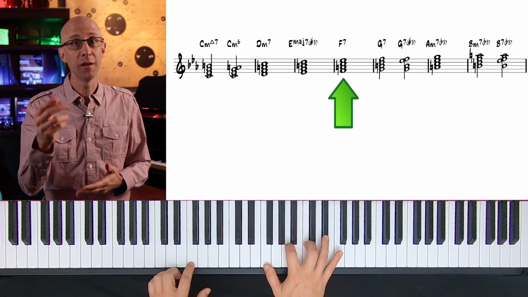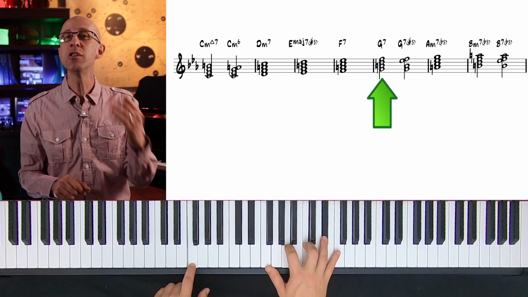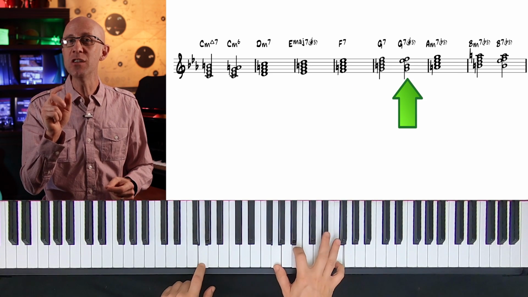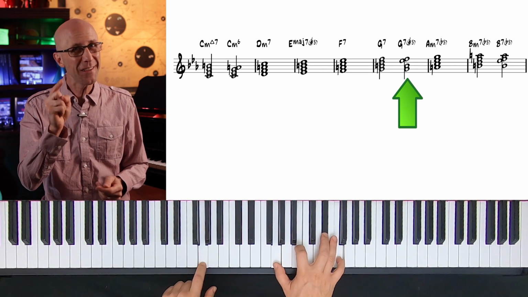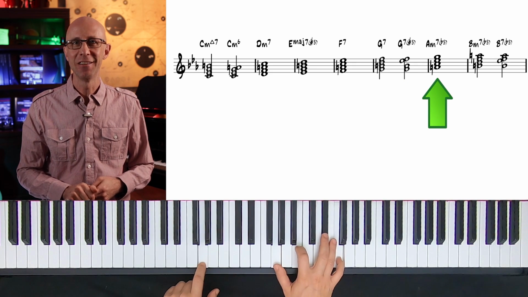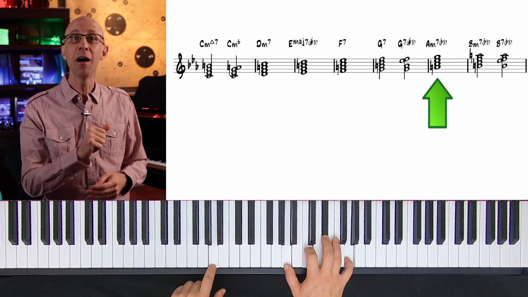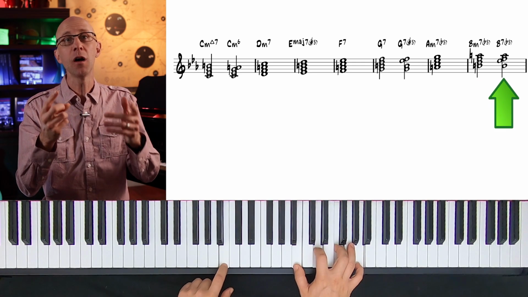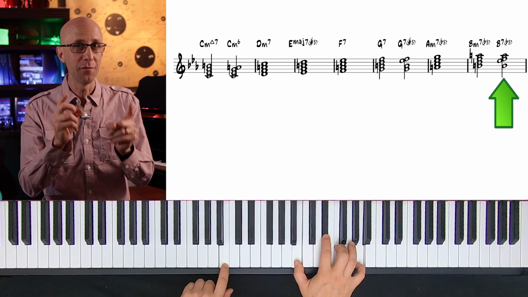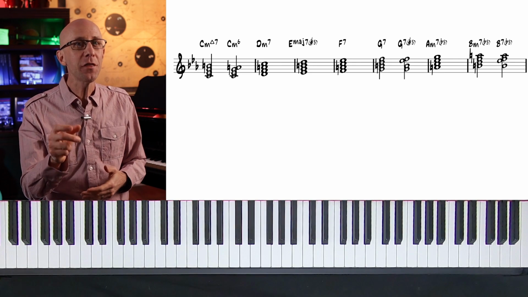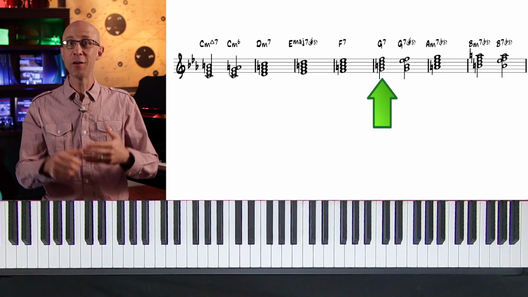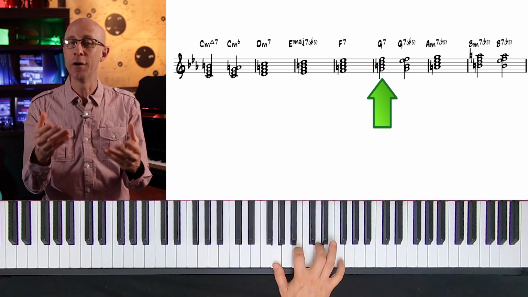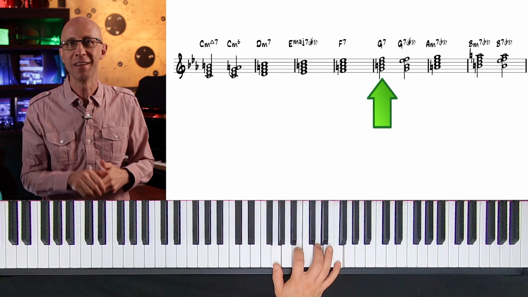The 4 is an F7. The 5 is a G7, but it could also be a G7 augmented because there's an E flat in the scale. The 6 is an A minor 7 flat 5, and the 7 is a B minor 7 flat 5 chord, but it could also be a B7 flat 5 chord. The interesting thing about the melodic minor is that it offers that 5-7 chord exactly as the harmonic minor did.